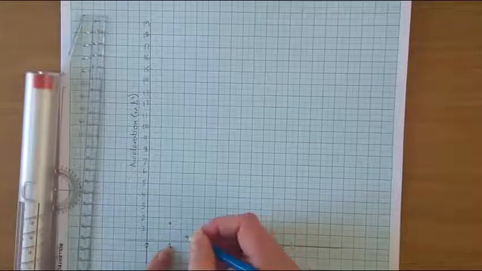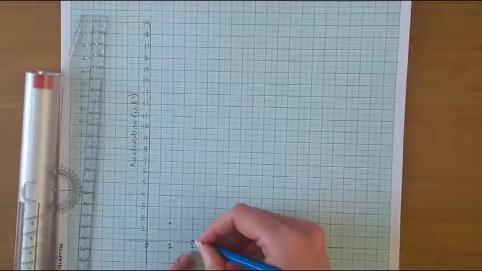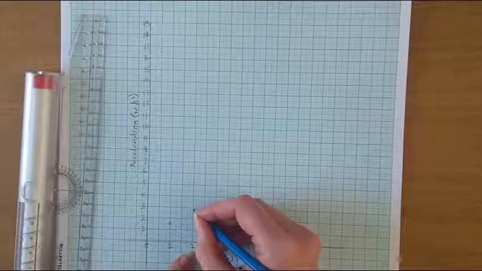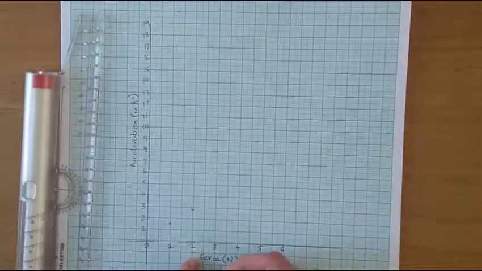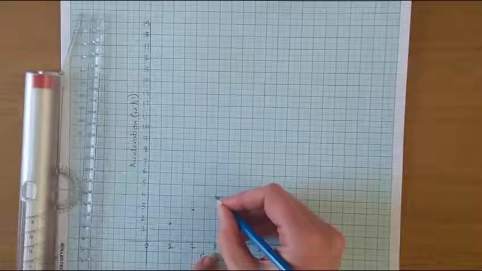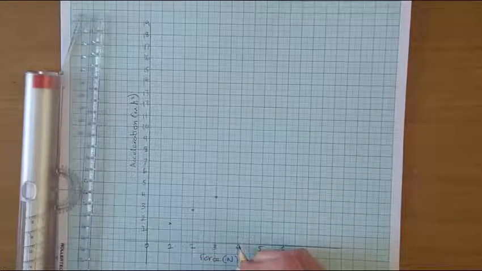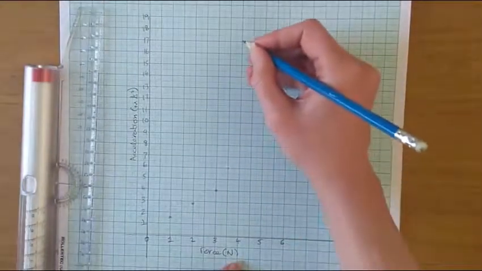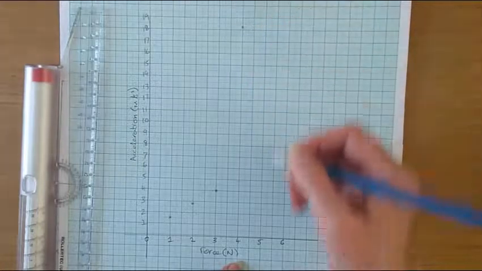So a little cross at the 1.5. At 2 it was 2.77, so we're going to round that up to 2.8, and a cross there. At 3, 3.97, so we round that up, that's 4. Then at 4 we had 18.3, so that goes up there.